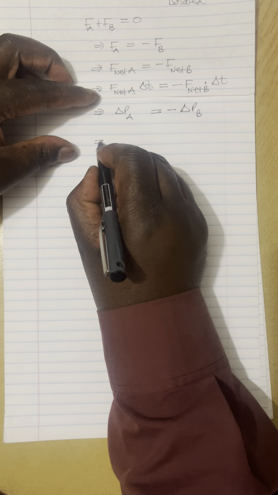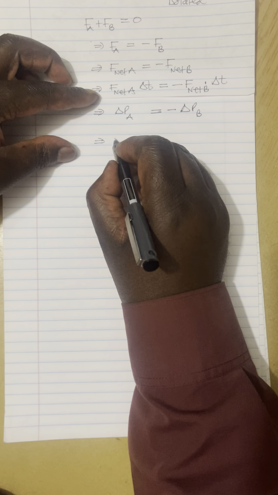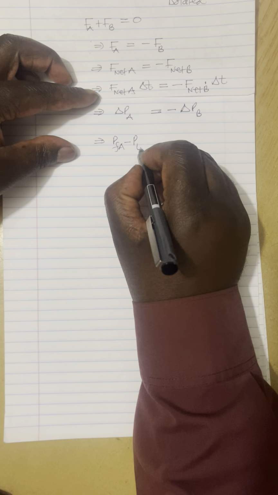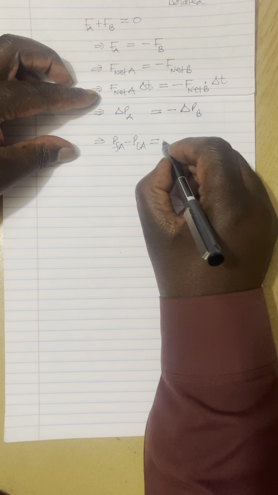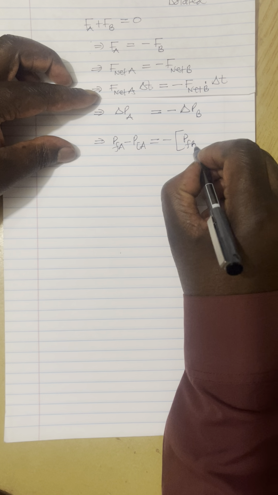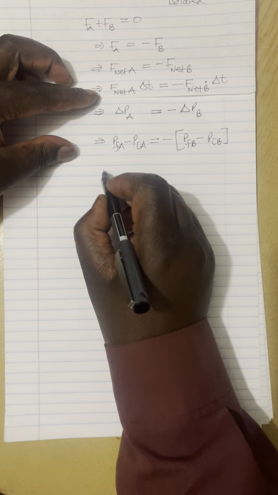And what is delta P of A, change in momentum of A? It's final momentum of A minus initial momentum of A, equal to minus, what is this? Final momentum of B minus initial momentum of B. Let's expand the right hand side.